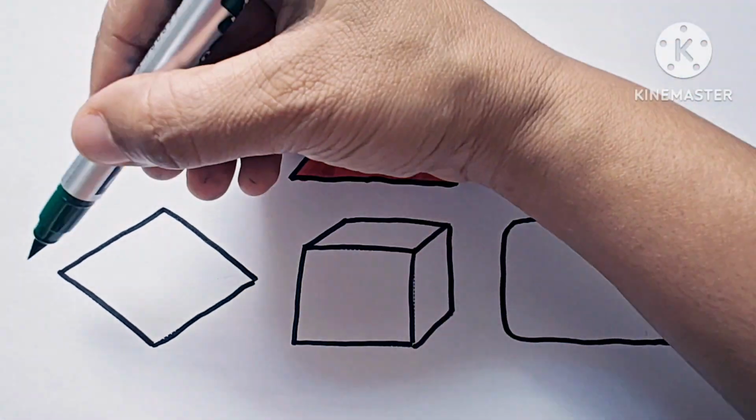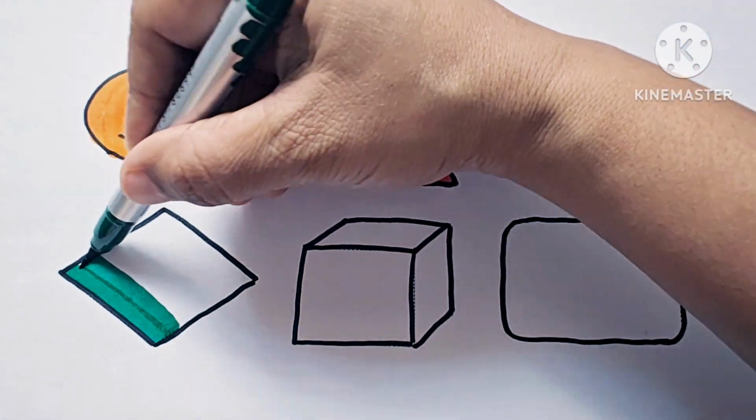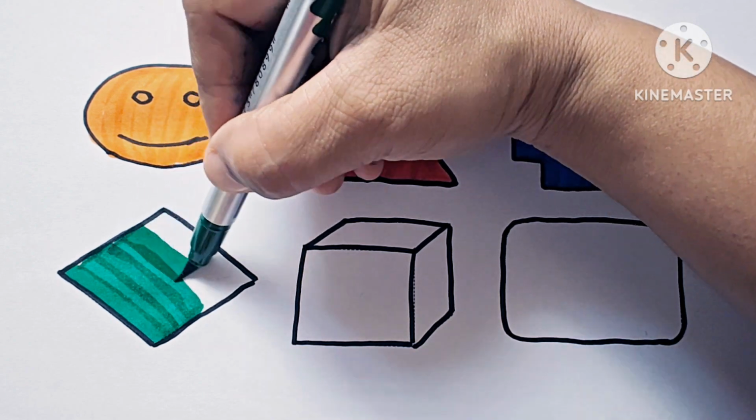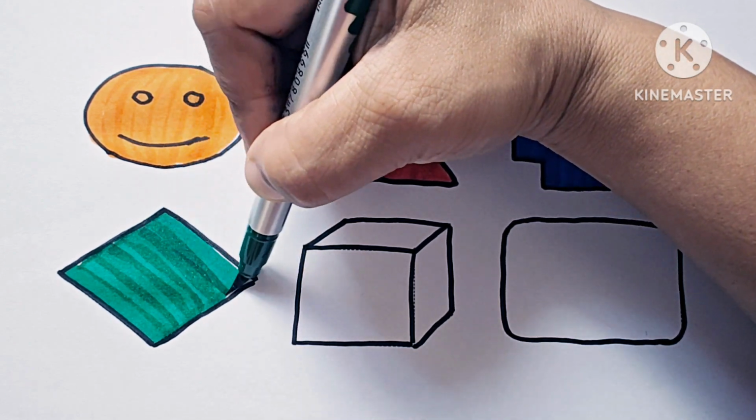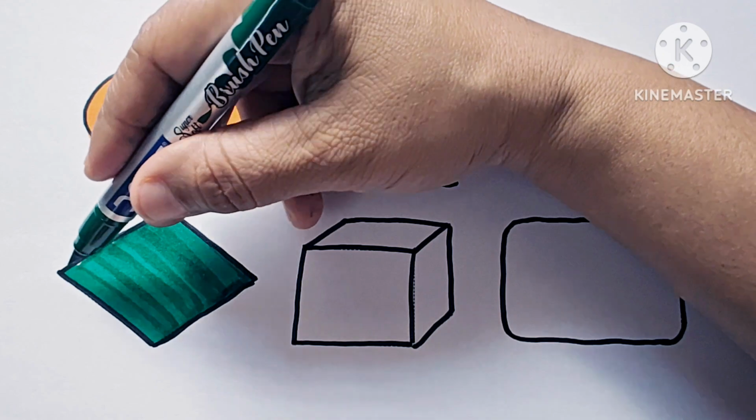This is dark green. This is rhombus. This shape is rhombus. It is a 2D shape and has 4 sides, 4 vertices and 4 angles.